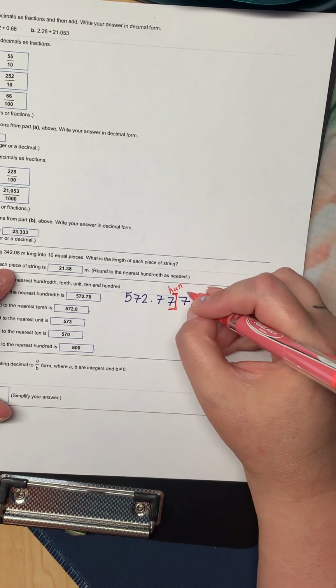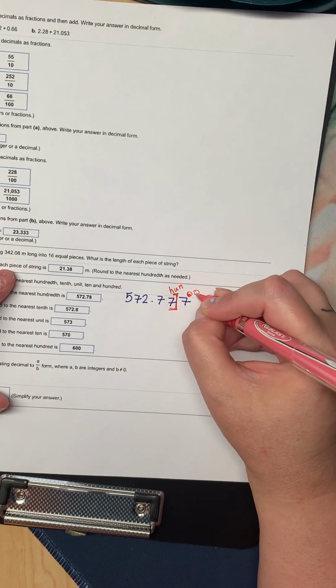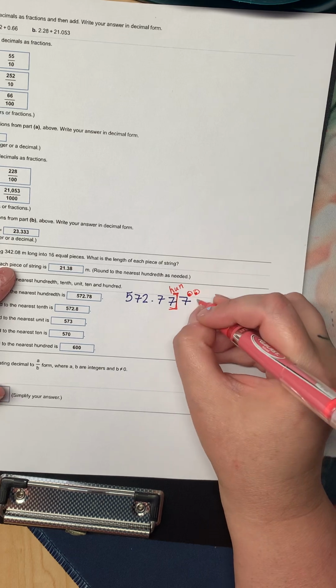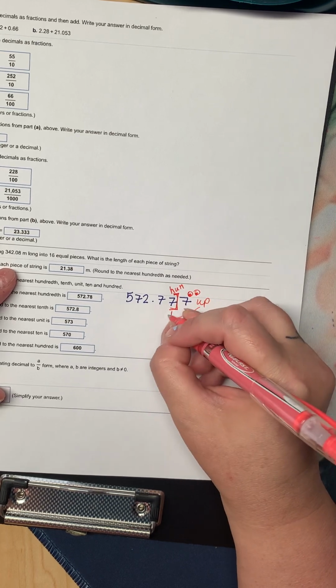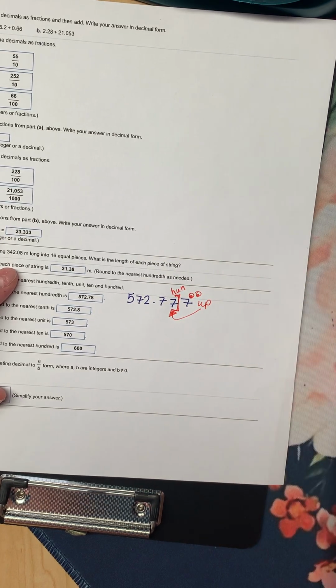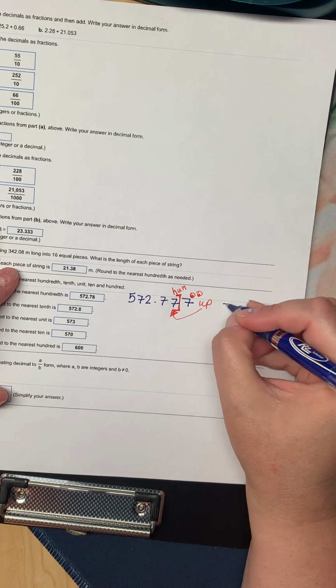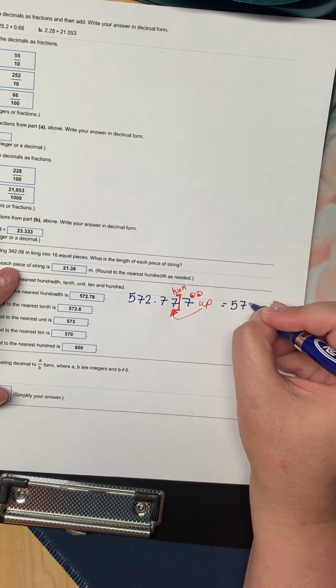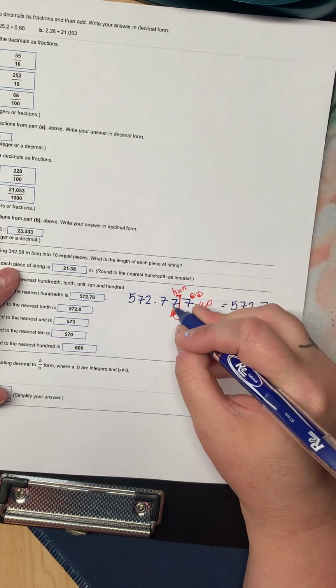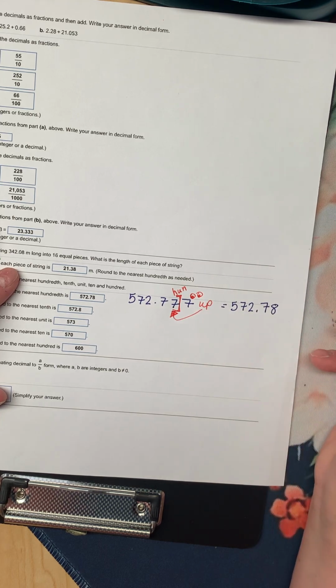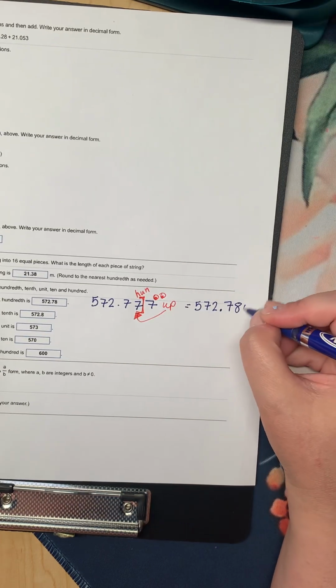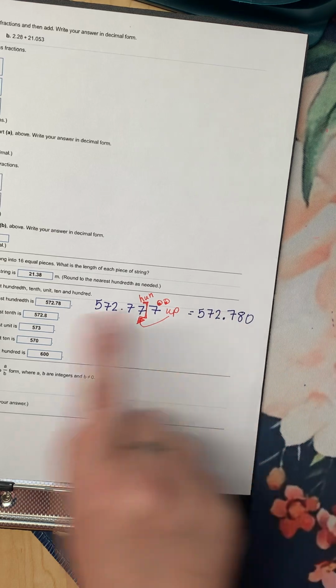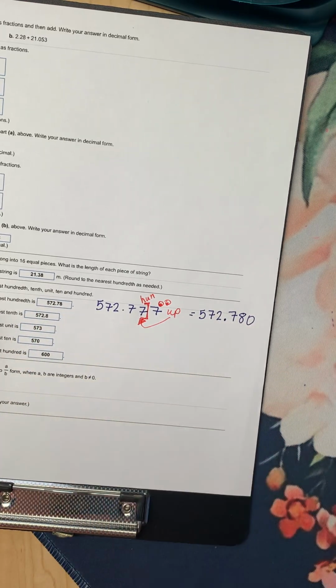Okay, we're going to look at this 7. And it's 5 or more. So we're going to up the score of that 7 in the 100th spot. So it becomes 572.7 up the score, 8. And then there's a 0 after it, but technically we don't have to write the 0. But if you want to, go for it.